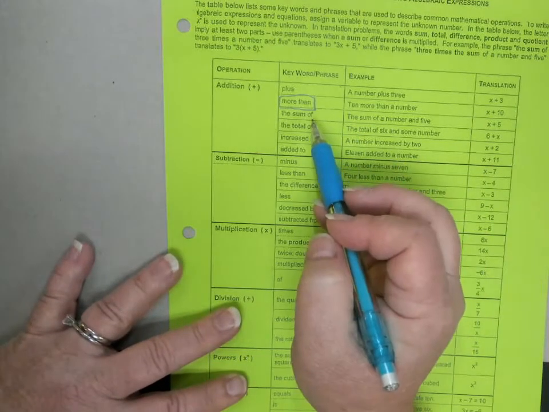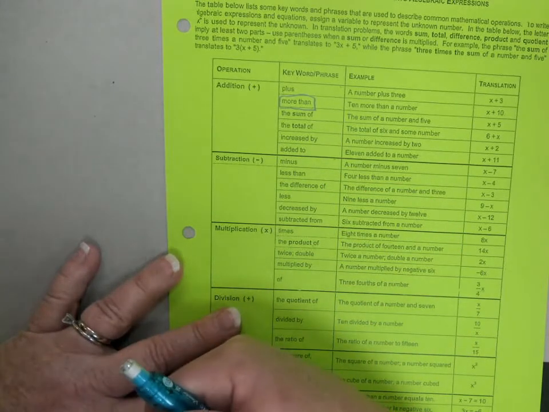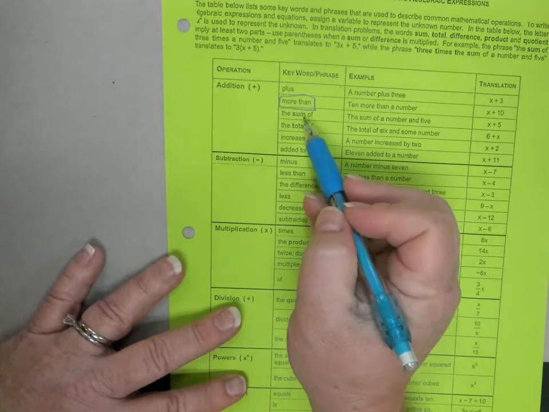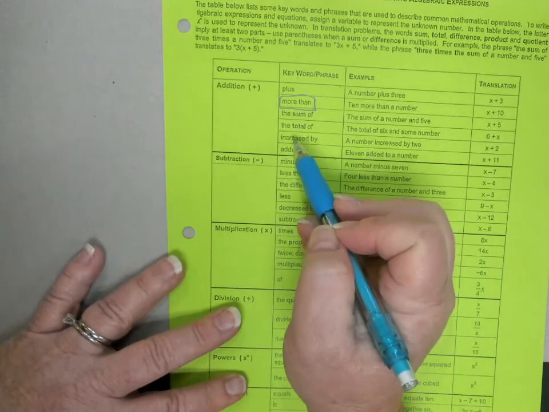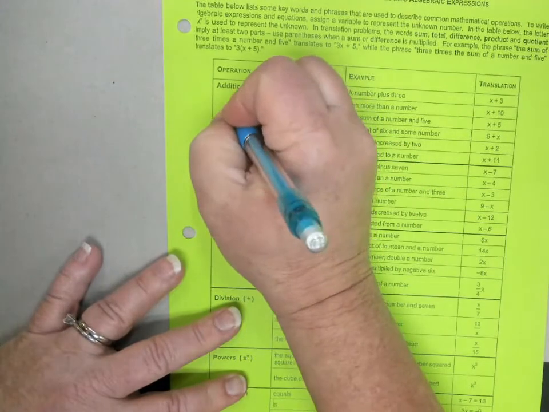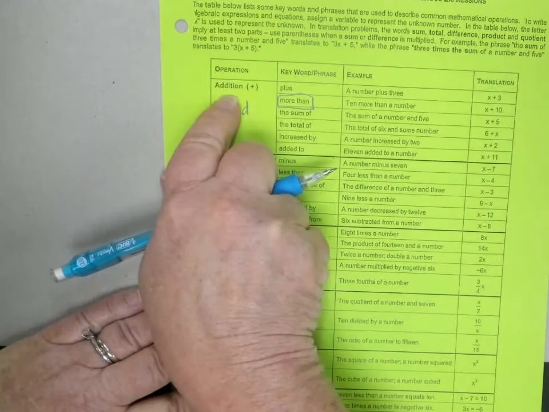If it's just 10 more a number, or 10 greater a number, then it would be 10 plus x. The sum, the total, increased by, added to, or just the word and. All those things mean addition.